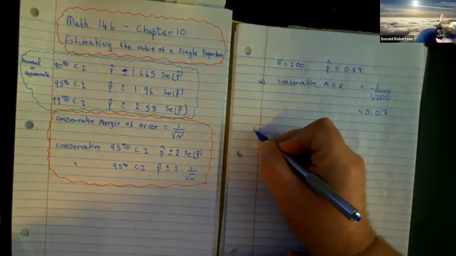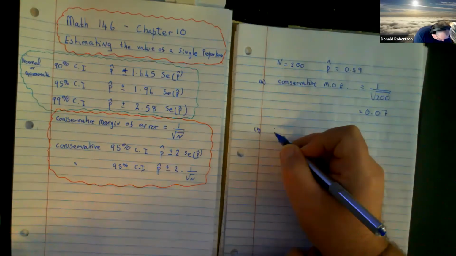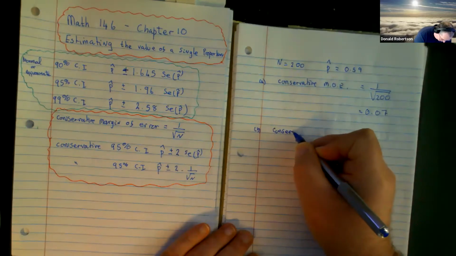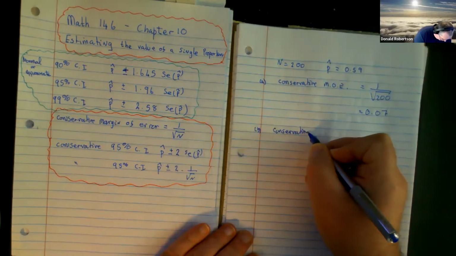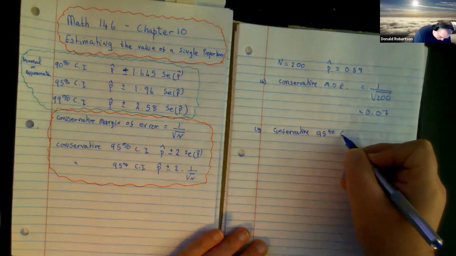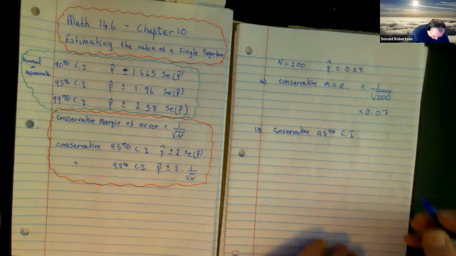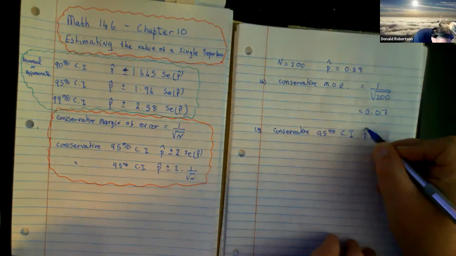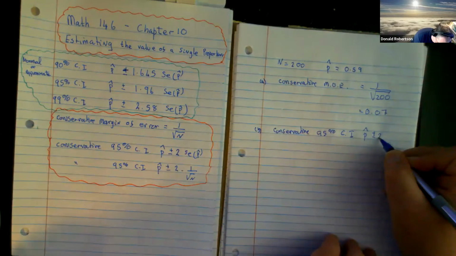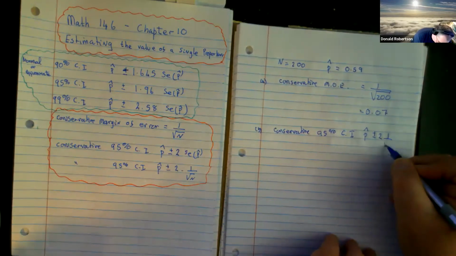And part B is find a conservative 95% confidence interval. And the formula for that is the sample proportion, give or take 2 margins of error.